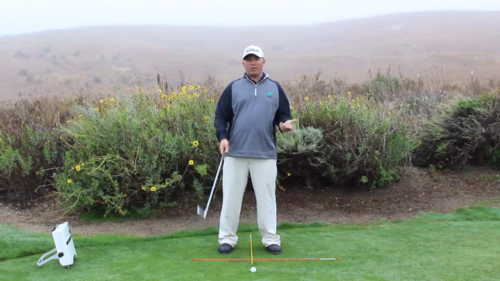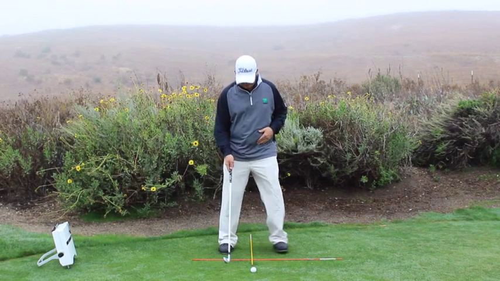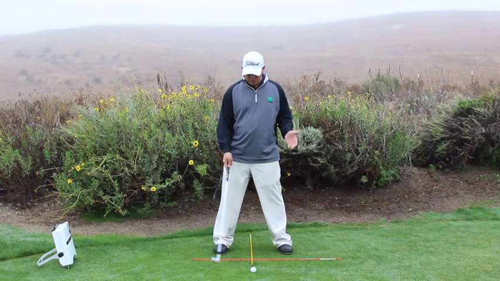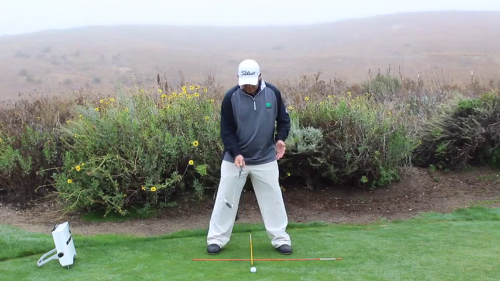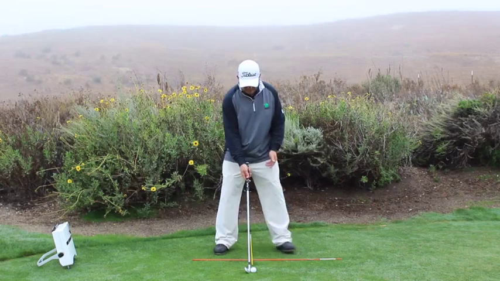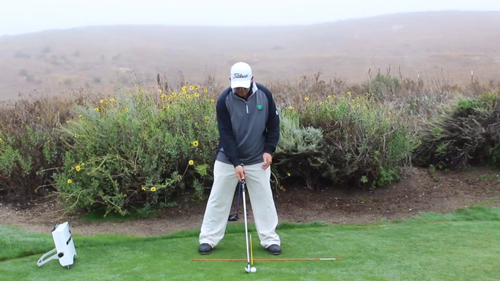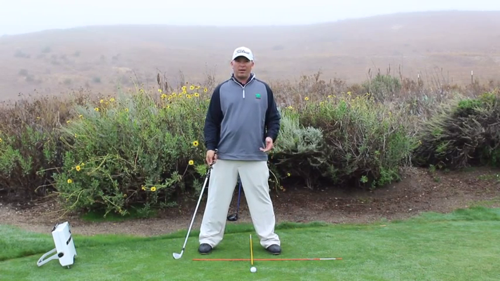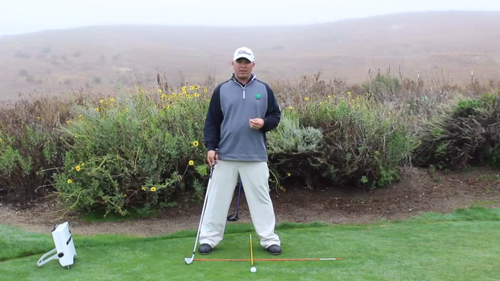So we're going to be dealing with a few different scenarios today, namely ball position. So we'll deal with an iron. There's middle, back, and up. We're going to talk a little bit about how those affect your iron shots.